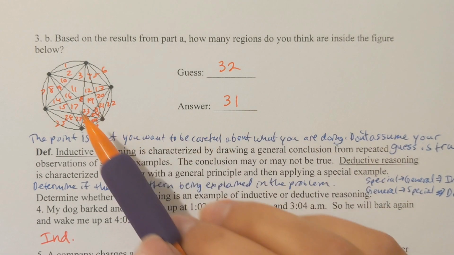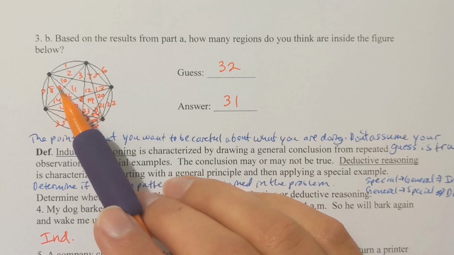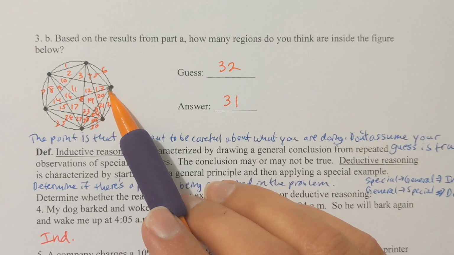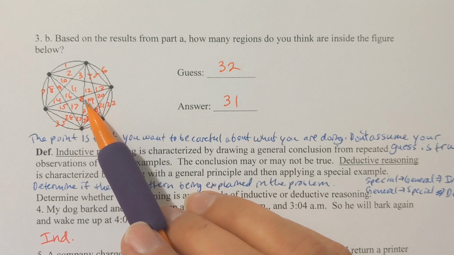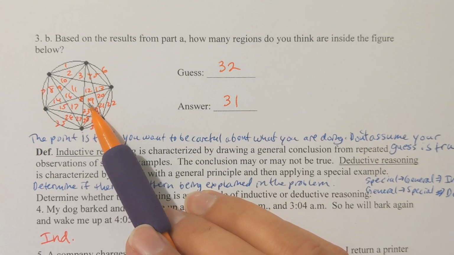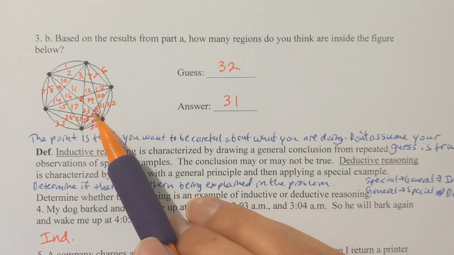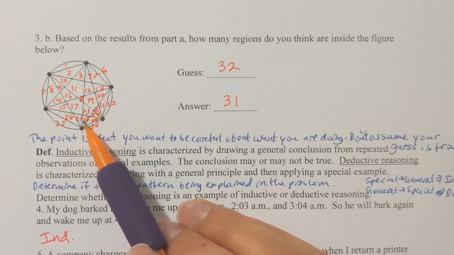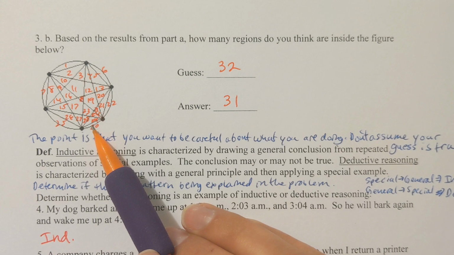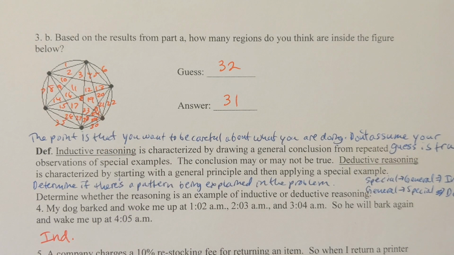But if you were to count that, okay, here's 1, 2, 3, 4, 5, 6, 7, 8, 9, 10, 11, 12, 13, 14, 15, 16, 17, 18, 19, 20, 21, 22, 23, 24, 25, 26, 27, 28, 29, 30, there's 31 there, 31.